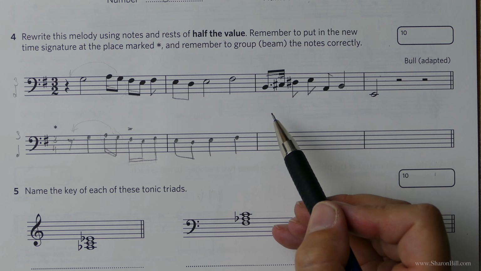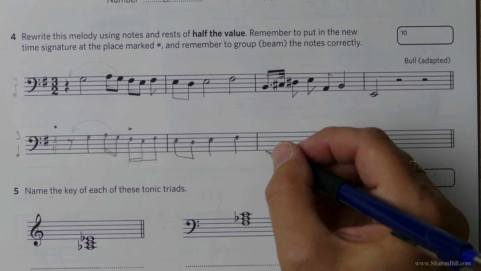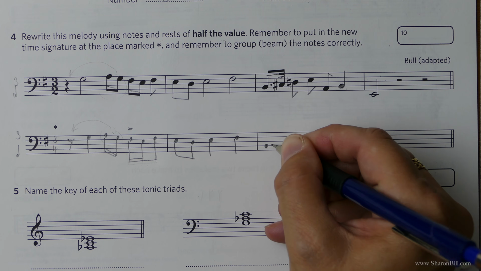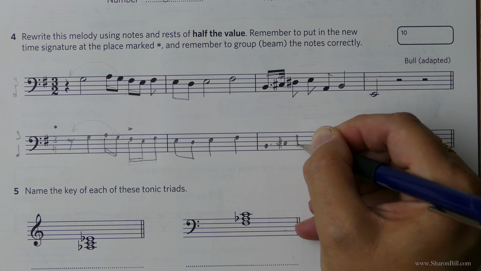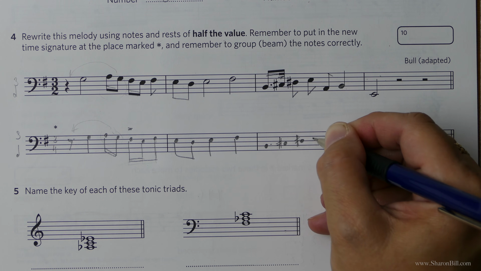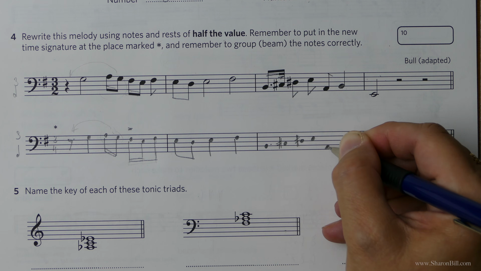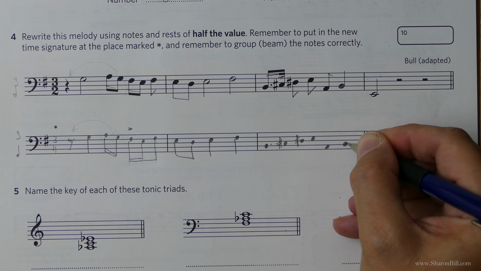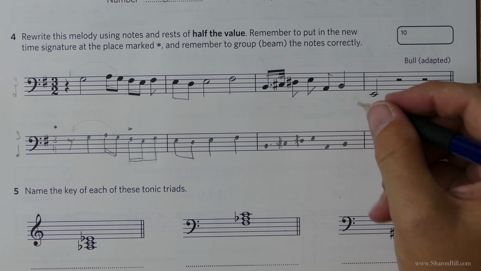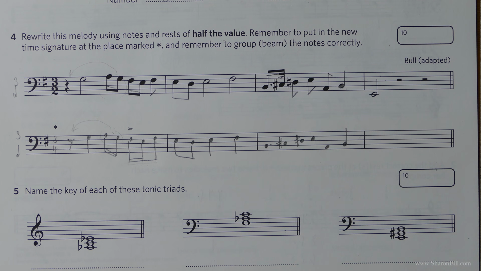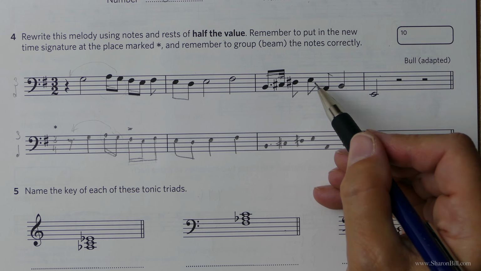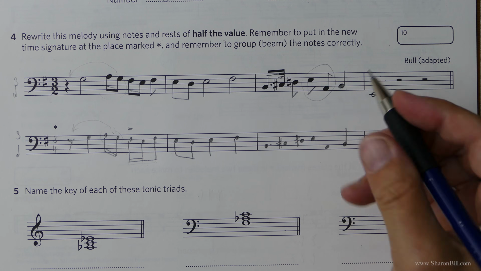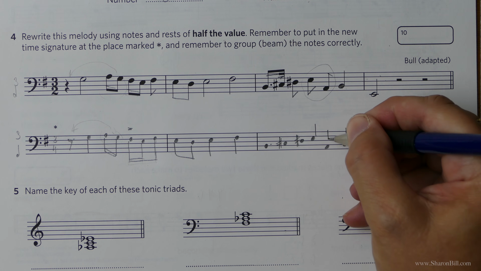So we're going to have to think how to beam these together. So let's just get the note heads in first of all. So the only one that we know won't be beamed is this last one, which is a crotchet beat or a quarter note now. All of these are going to have to be beamed in some way. So let's just work backwards. So here we know that a half and a half make a whole, so we'll beam those together.